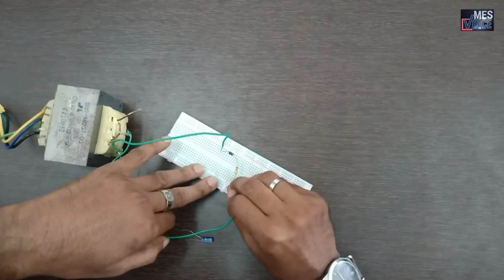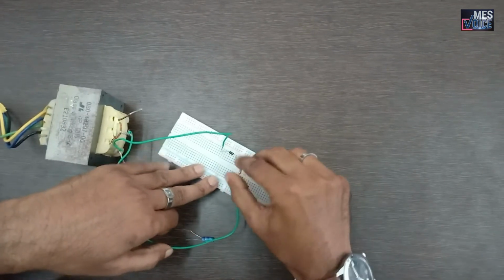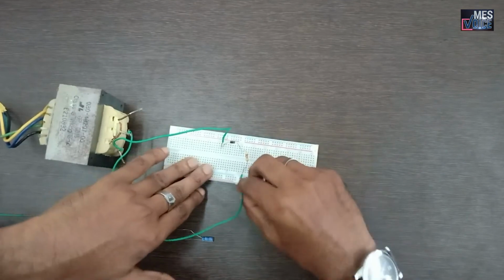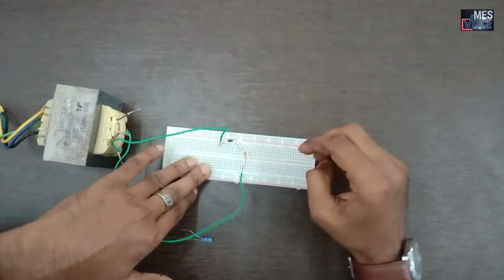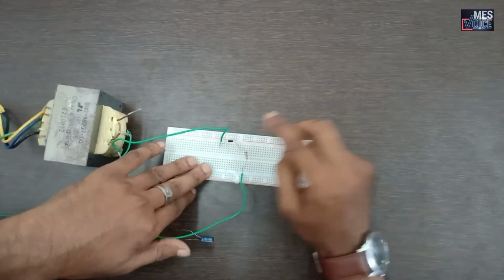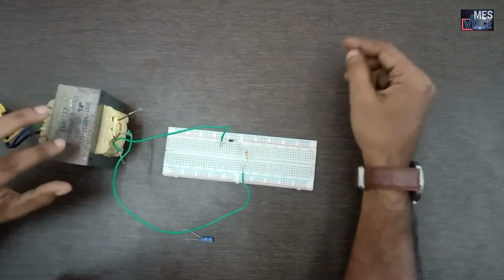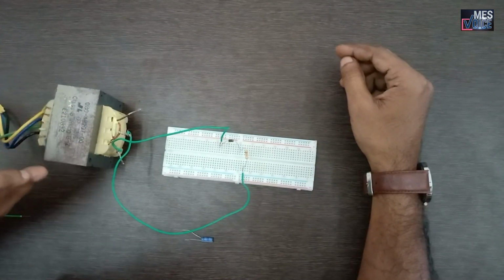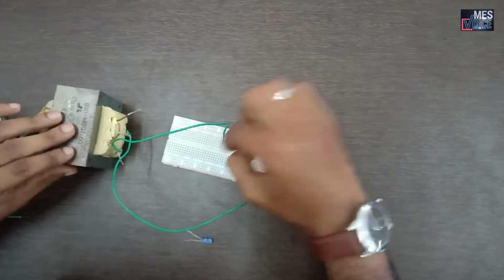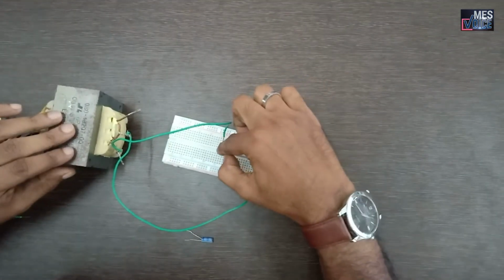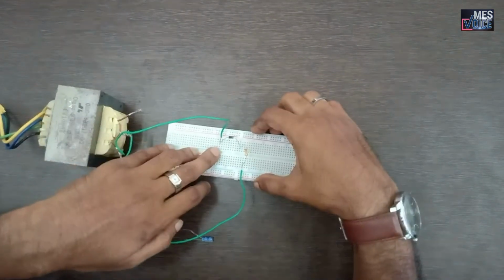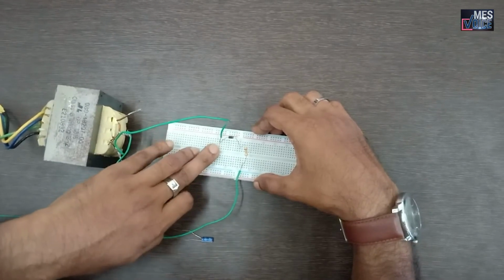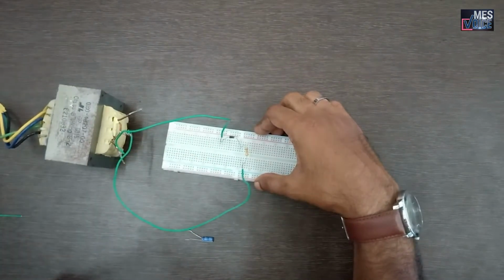After connecting this, we're going to add the capacitor filter across the load resistor, and we are going to watch the waveform on the CRO. So this is the basic connection of a half-wave rectifier without filter. Across the load resistor, we are going to add the capacitor, right?